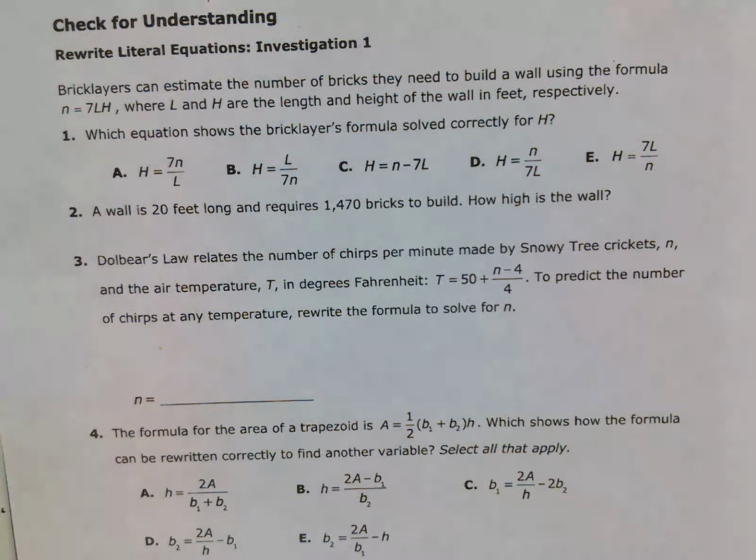Wait, today, what day is it? The second, October 2nd. Oh my God.